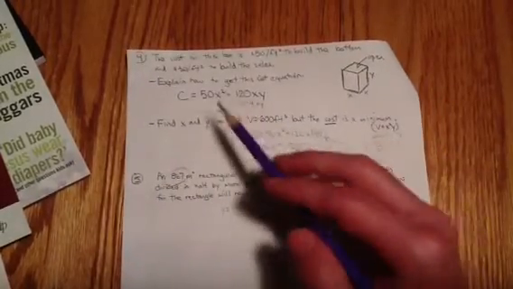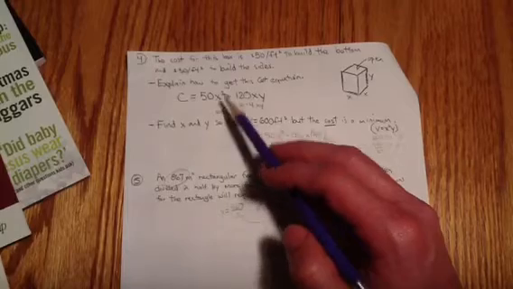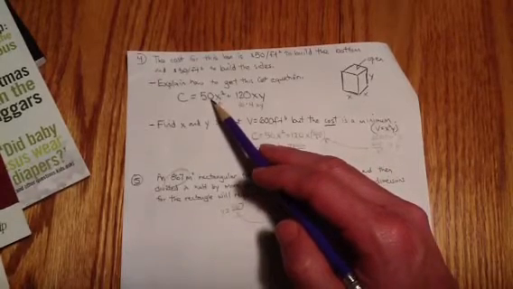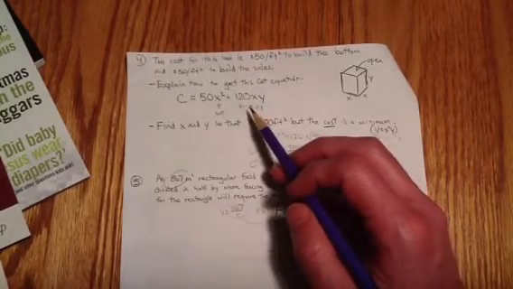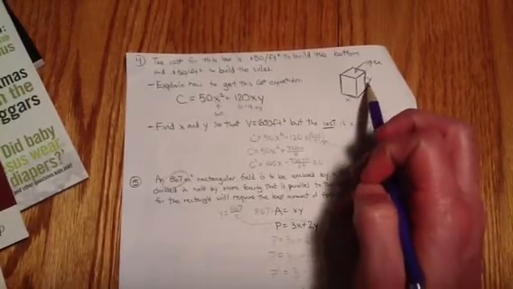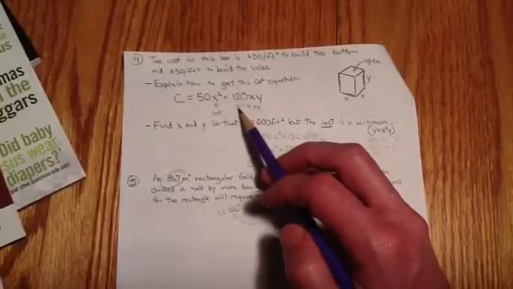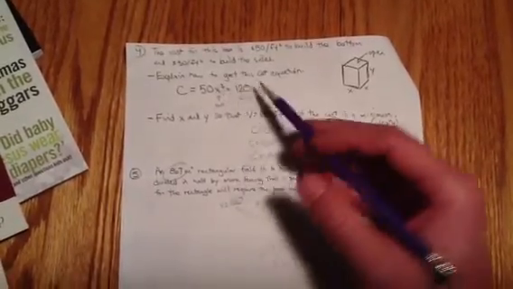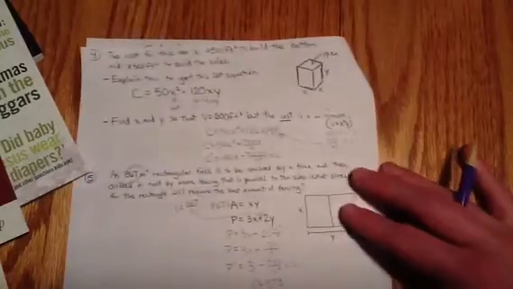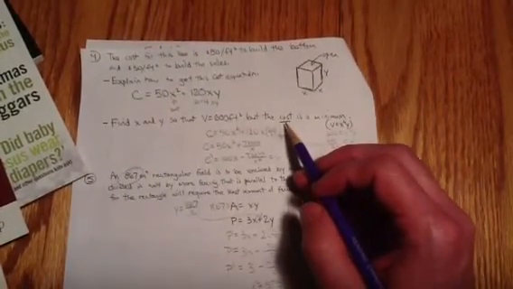Number 4. This formula is coming from x squared is the area of the bottom, and then I got to pay $50 a square foot. Over here, there's 4 sides, and they're all x times y, right? This would be x times y, x times y, x times y, x times y, and then it's $30 a square foot. That formula I'm going to use because I'm trying to minimize the cost. So this is an optimization problem.